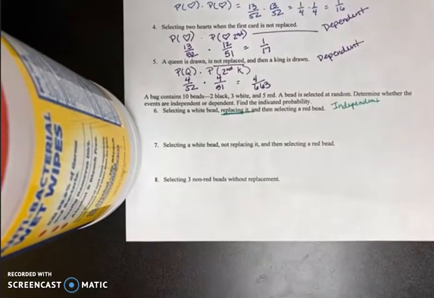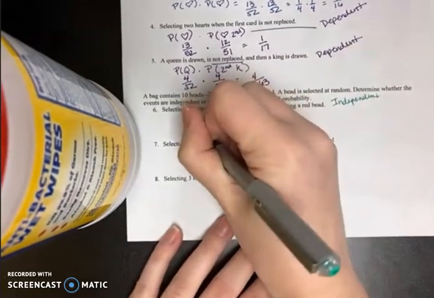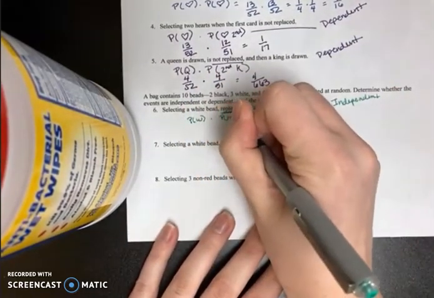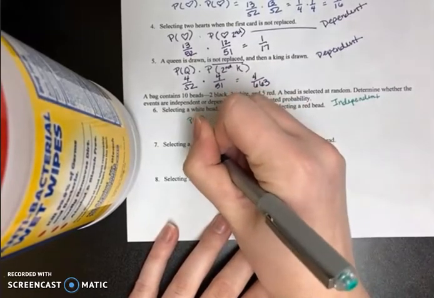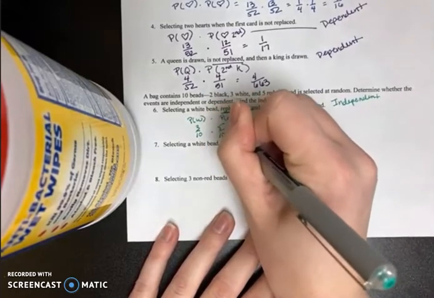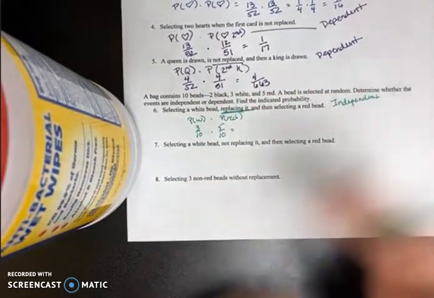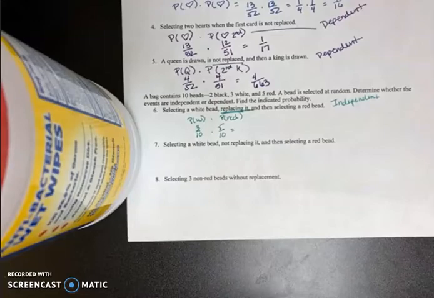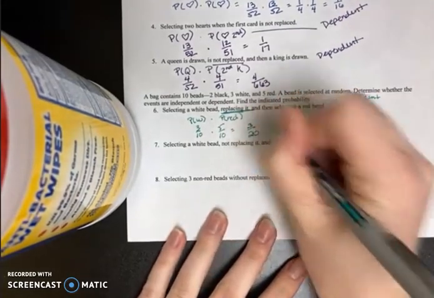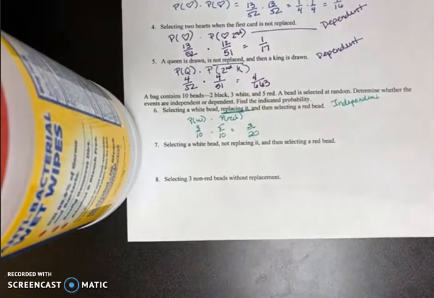That just basically means that we're going to have 10 beads every single time. What's the probability of getting a white times the probability of red? Well, there are 3 out of 10 white beads, and there are 5 out of 10 red beads. So across the top, across the bottom, that's 15 over 100, but that does simplify to 3 over 20. Or you could have simplified it first and then multiplied, up to you.